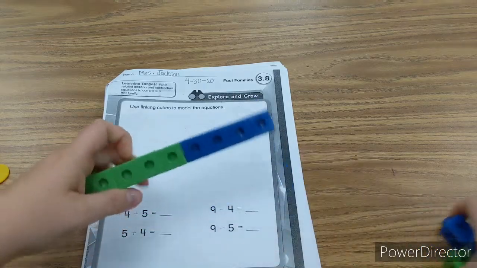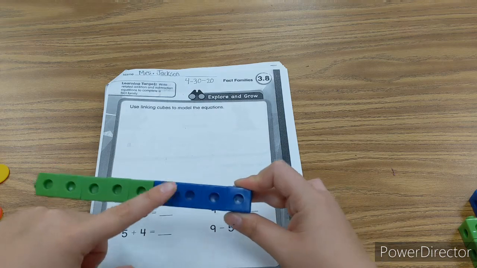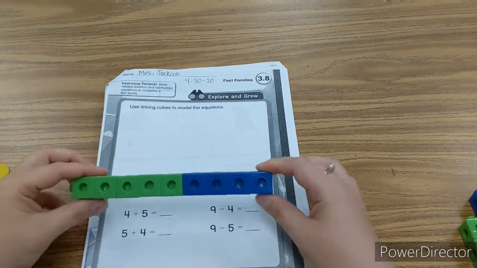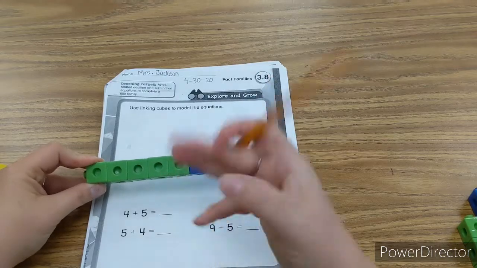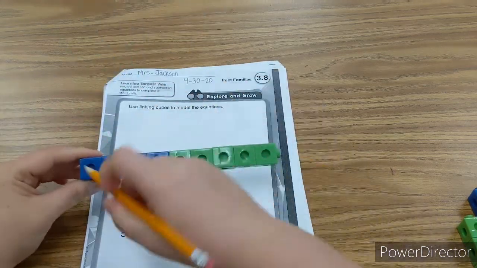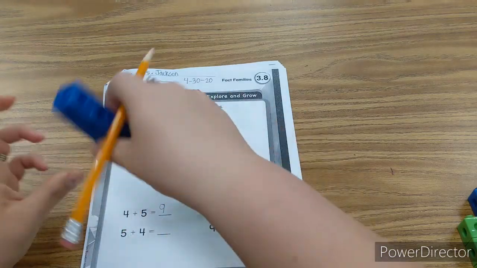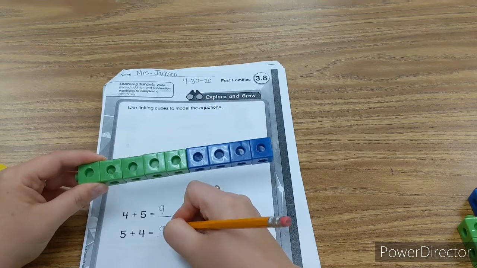So now let's see what our whole is. 1, 2, 3, 4, 5, 6, 7, 8, 9. So we have 5 and 4 make 9. 4 and 5 make 9. And 5 plus 4 makes 9. Okay?